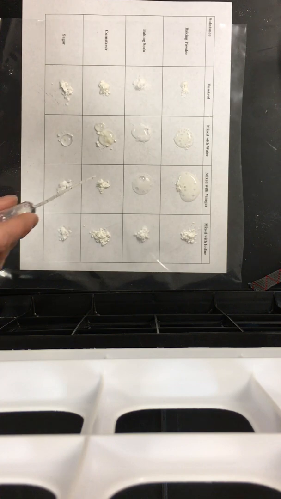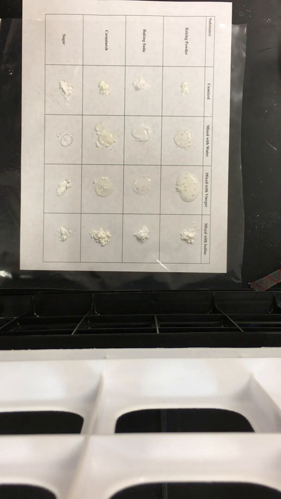When I put the vinegar on the cornstarch, there's no reaction. It starts dissolving. The bubbles that you did see there were produced because there were air bubbles mixed in with the vinegar. And then I'm doing it with the sugar now. With the sugar, again, the sugar dissolves, but there's no bubbling, there's no fizzing.